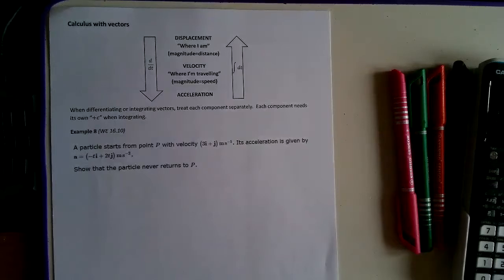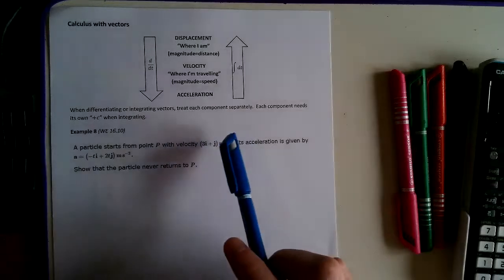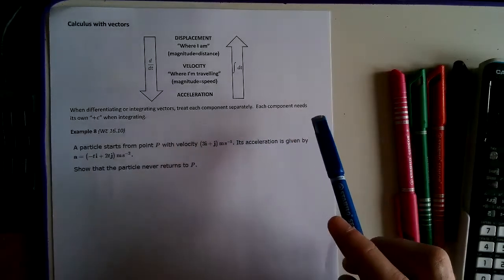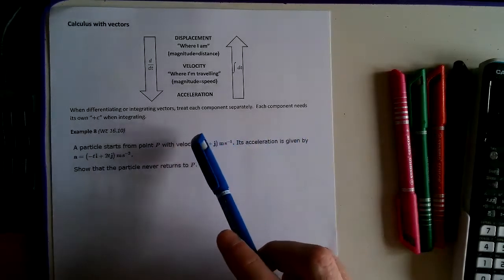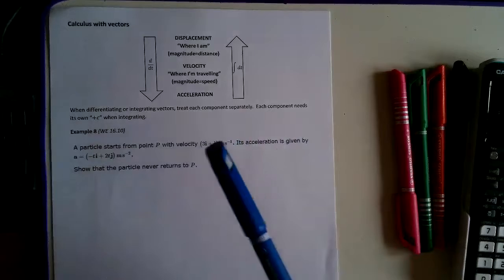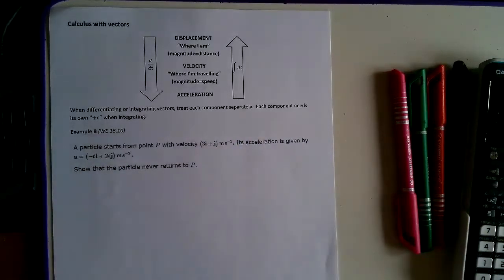So with vectors, it's going to be exactly the same. The only difference is we're going to have to differentiate or integrate each component of the vector separately. And if we have to integrate, remember the plus c, each component has its own plus c.